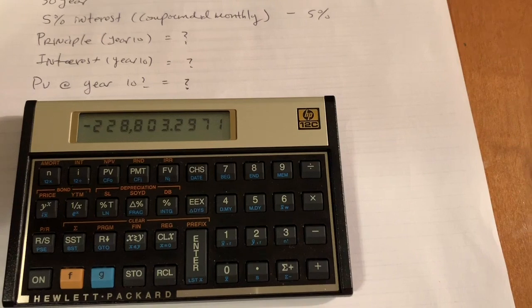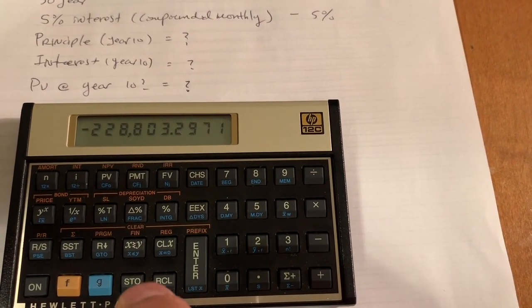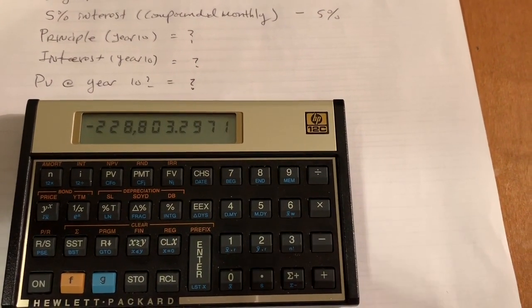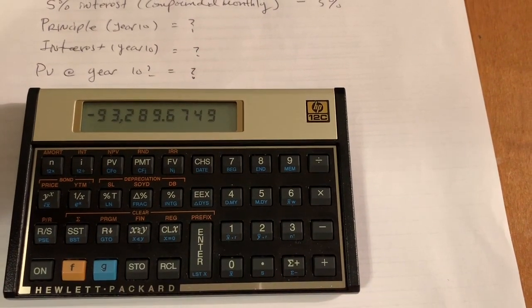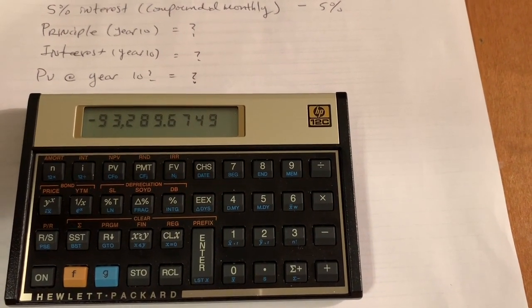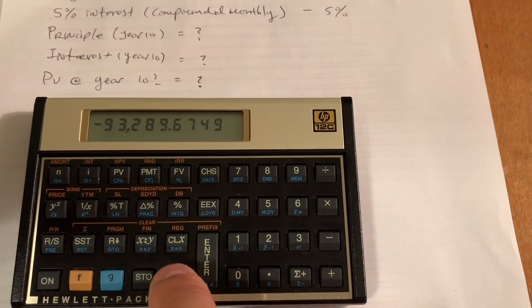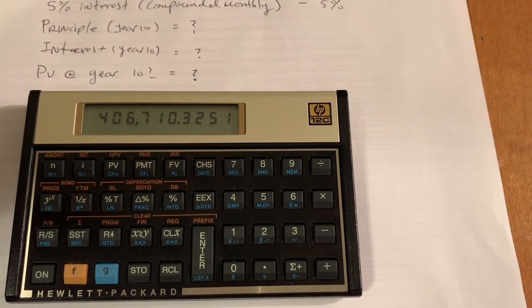That's $228,803.30 that I paid in interest. Press the XY key. That is the amount of principal that I paid towards that loan across 10 years. When I do recall present value, this is how much principal I owe on it.